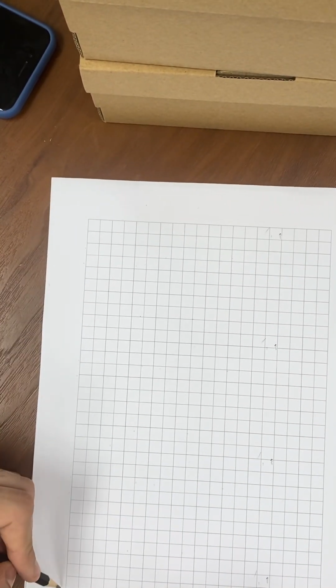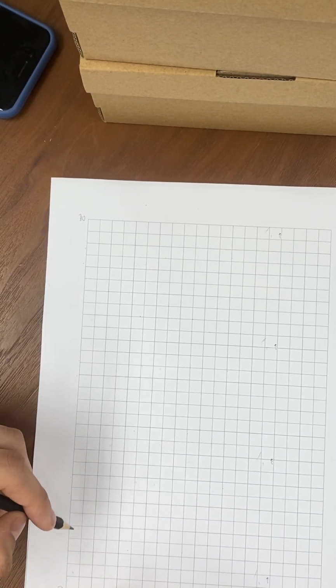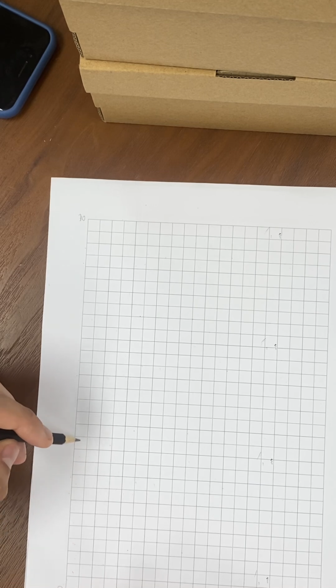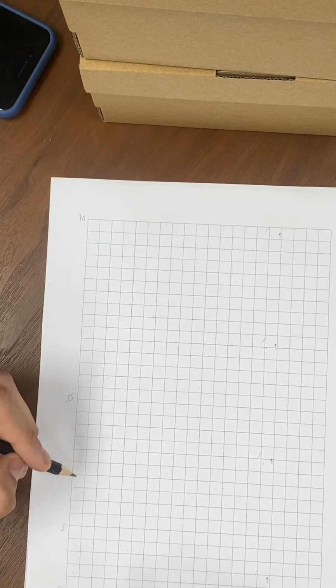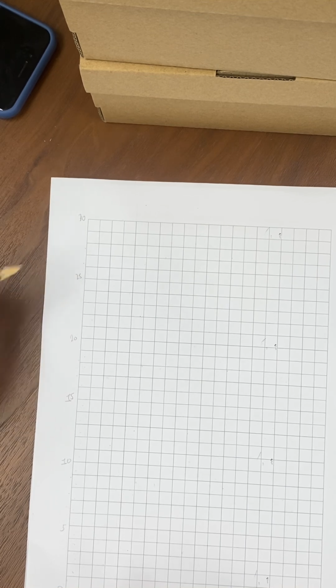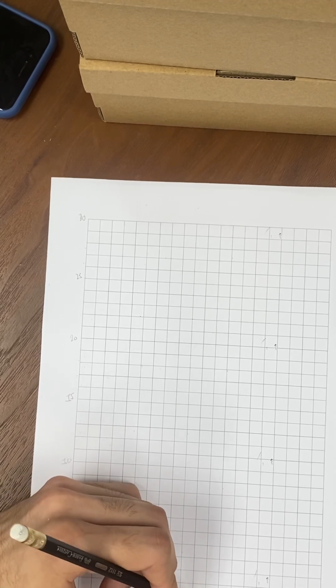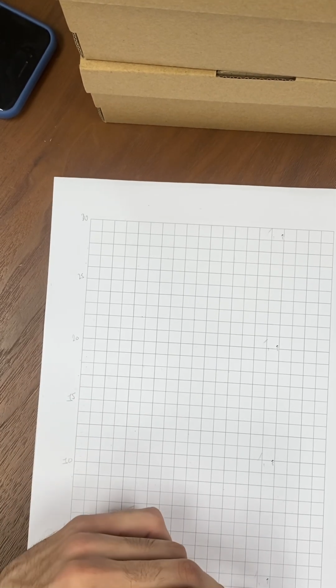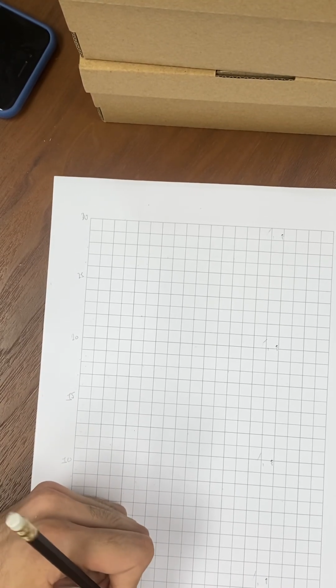So here we're going from 0 to 30, 5, 10, 15, 20, 25. And here we have 0, 1, 2, 3, 4, 5, 6, 7. I didn't go all the way to the end because it would be inconvenient. Here is number of children.